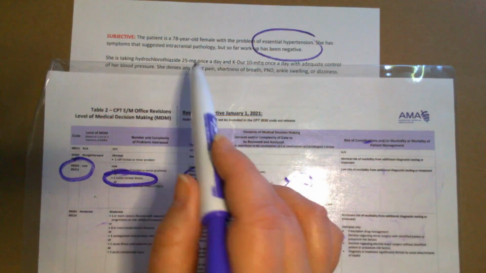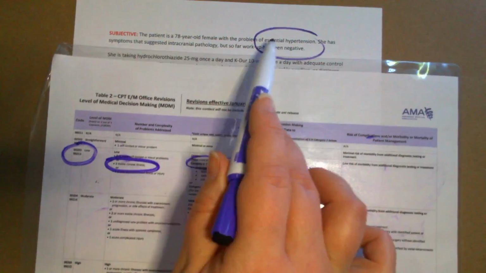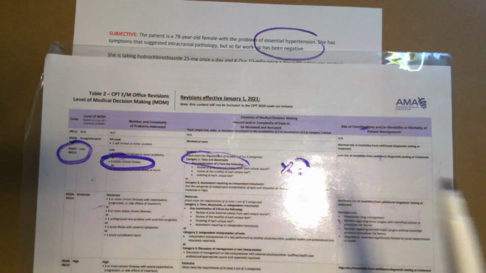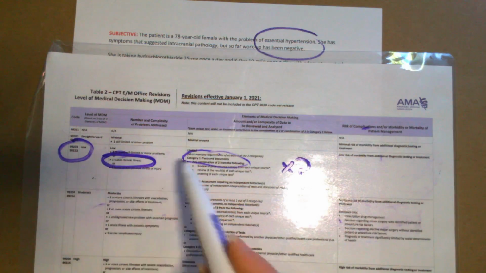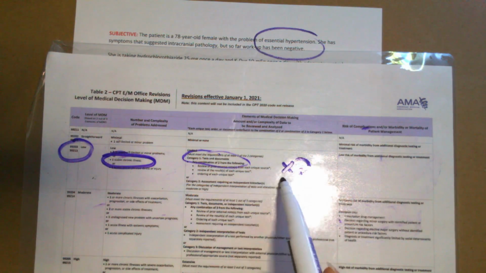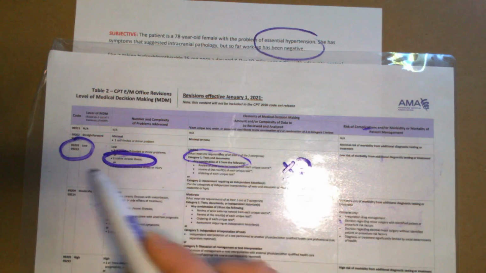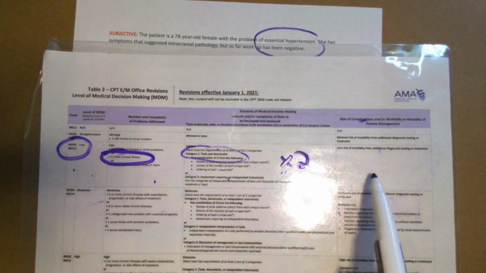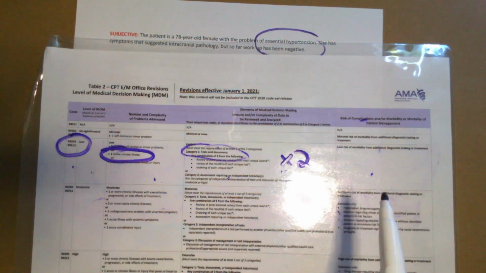They're not saying yet she has any intracranial issues. It's just really the hypertension. I mean, thankfully he didn't say history of hypertension, so at least we've got that. But there, I would say we've got the 1 stable chronic illness. We did order 2 tests. It's the 99213 because we've got 2 of the 3 items in this row that we need in order to score it to a level 3.